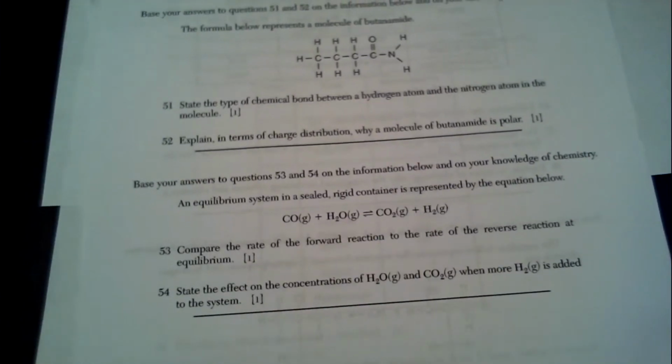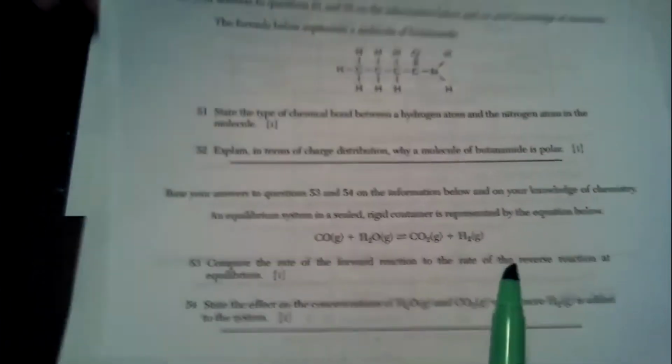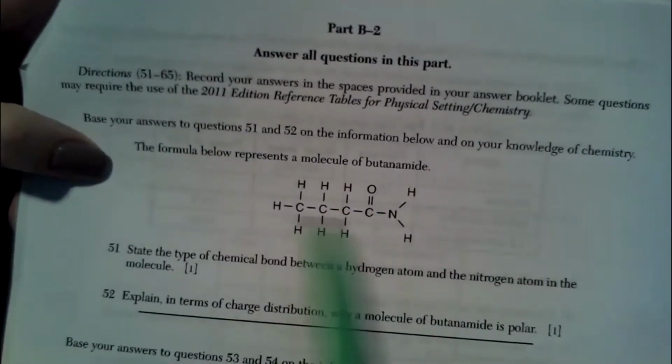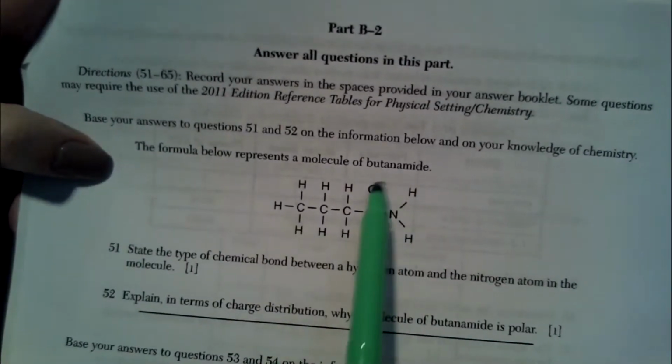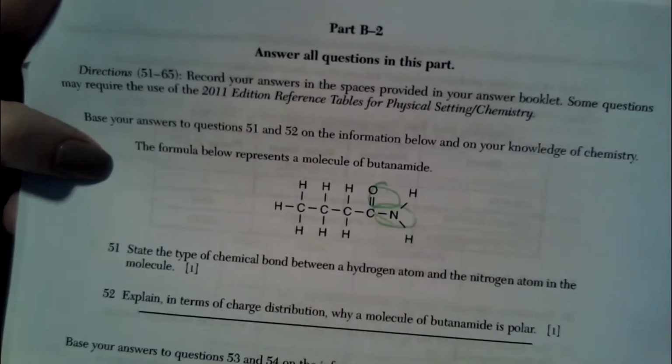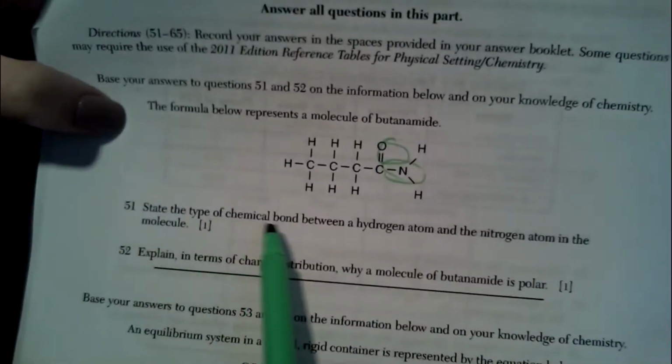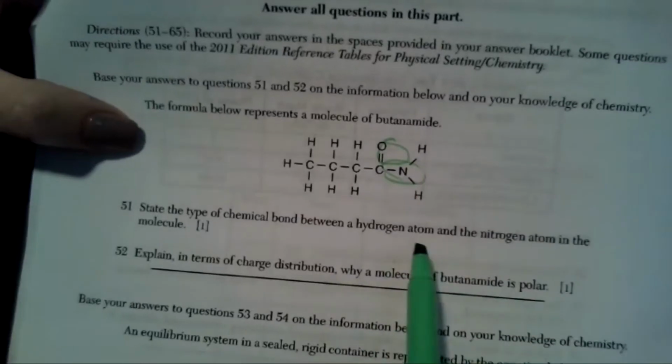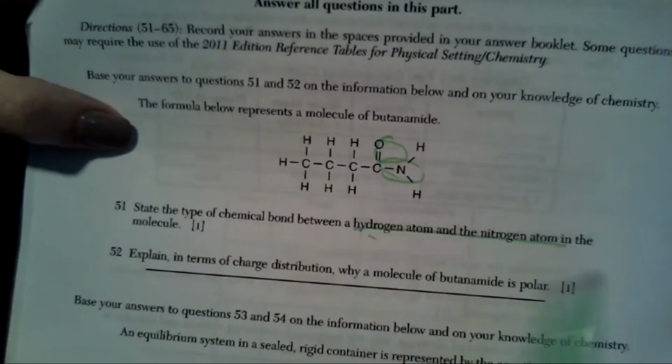Question 51 and 52 go together. Okay, so we got this molecule. We know it's organic. It's a carbon chain. We got this double bonded oxygen and the nitrogen. State the type of chemical bond between the hydrogen and the nitrogen.